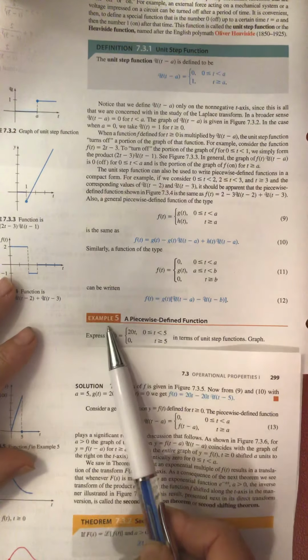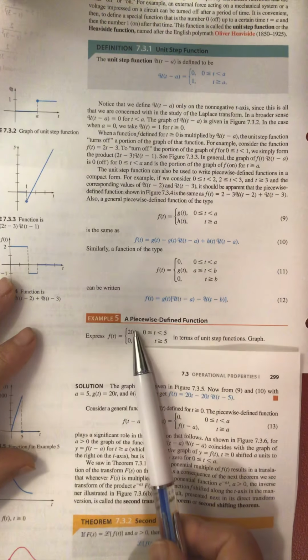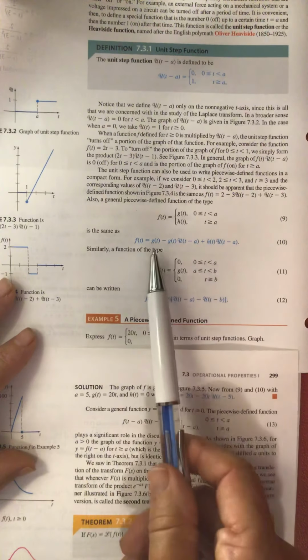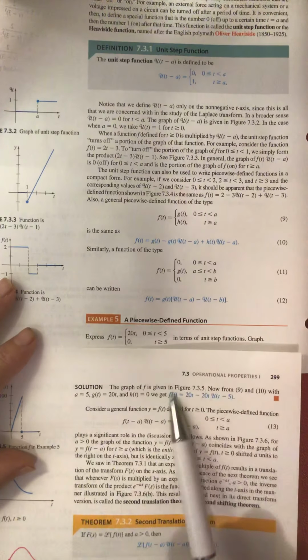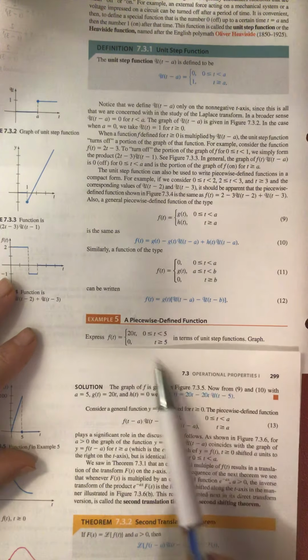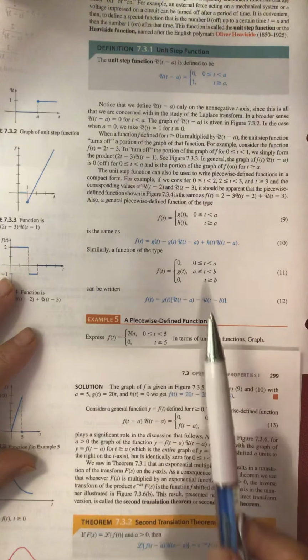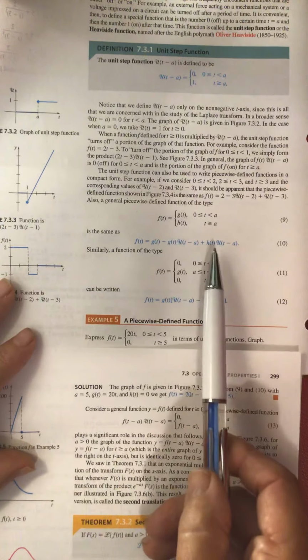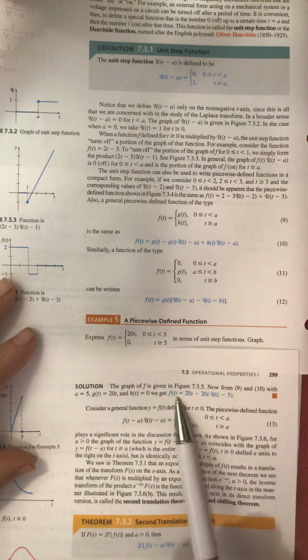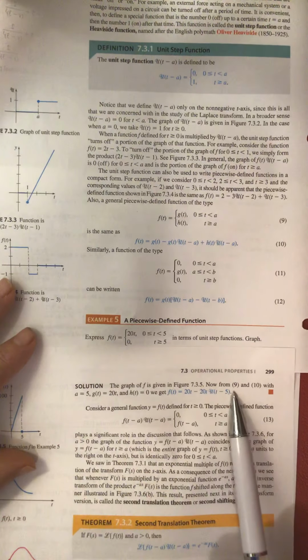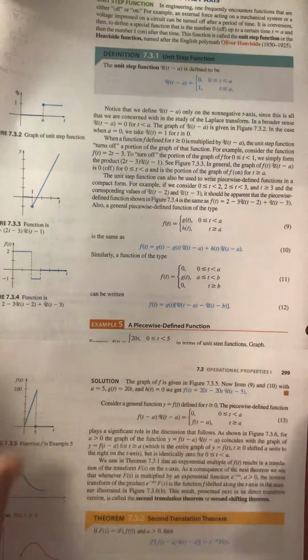So f becomes 20t, right? 20t minus 20t u of t minus a, which in this case is 5, and then it's going to be 0 times u of t minus a, so in this case it's 0. So we now have written it as a function so that we can work with trying to solve an equation involving any of that.